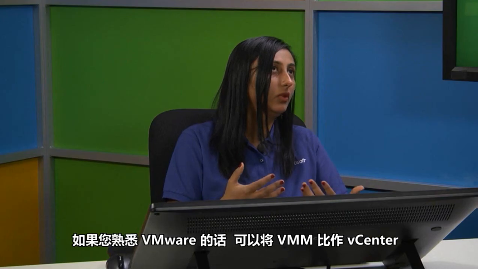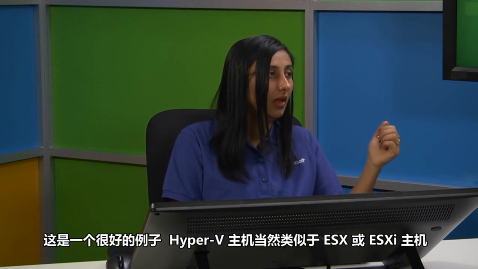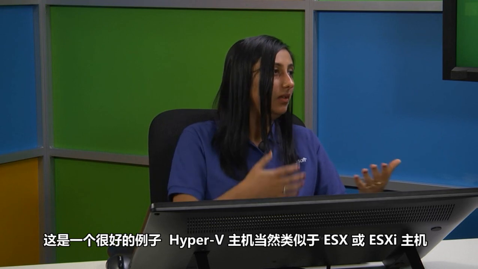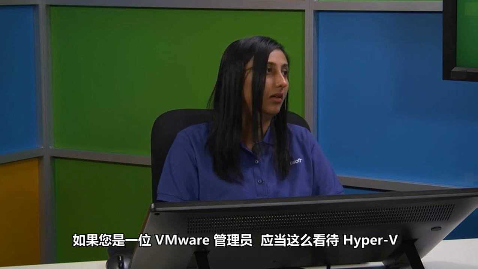You can connect remotely, but when you want to scale up and manage across the enterprise, that's when we recommend bringing in Virtual Machine Manager for that broad enterprise level management. And if you're familiar with VMware, you can think of VMM as analogous to vCenter, for example. Great example, yep. And your Hyper-V host, of course, is analogous to an ESX or ESXi host. So that's how you should think about it if you're a VMware admin.